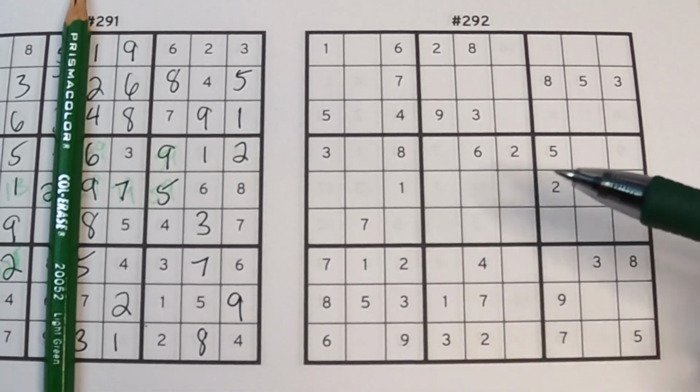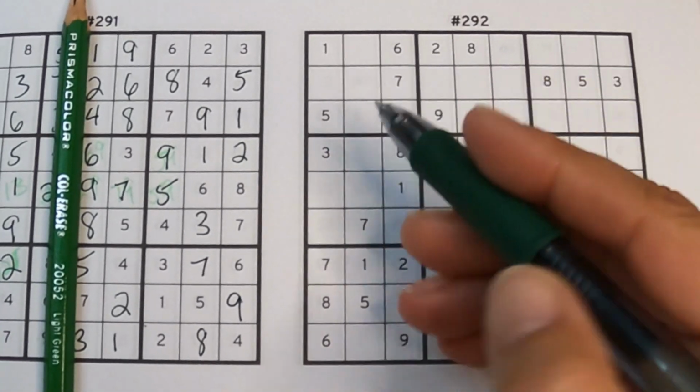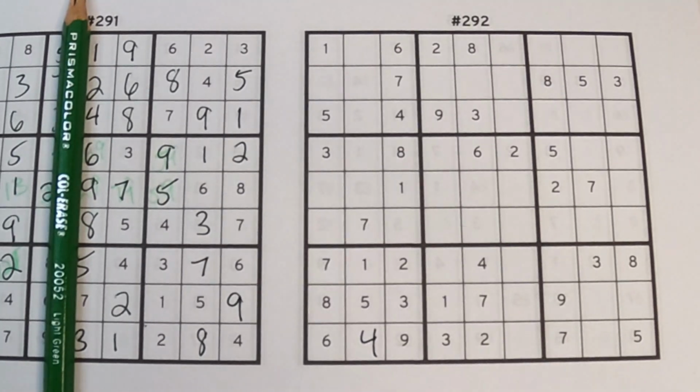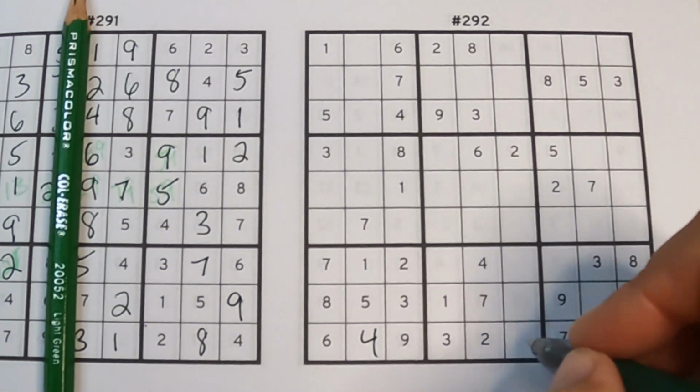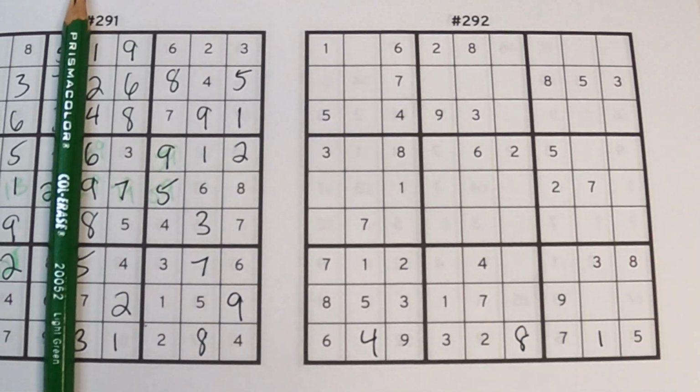If we start with this box, we've got 1, 2, 3. We're missing a 4. For this bottom row, we're missing 1 and 8. We've got a 1 here, so 8, 1.